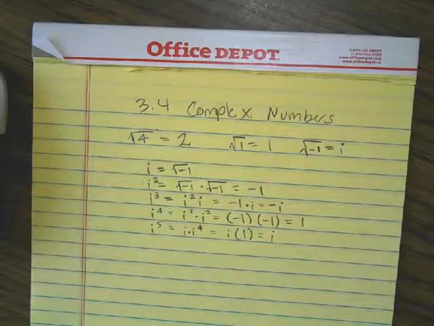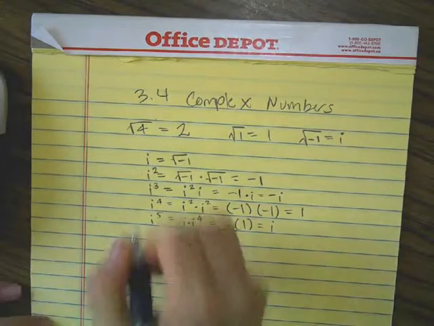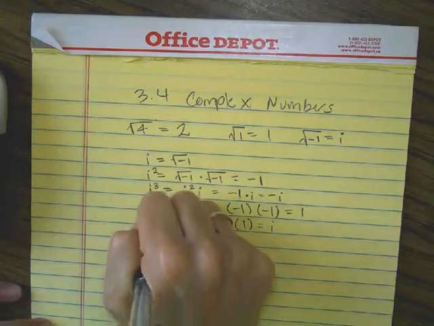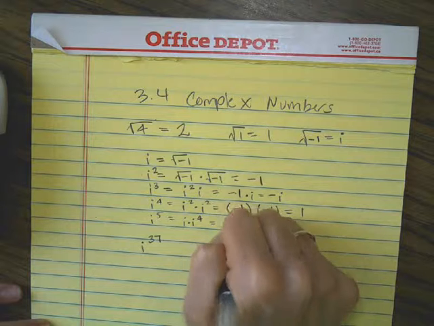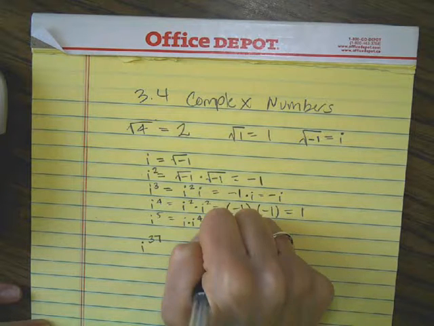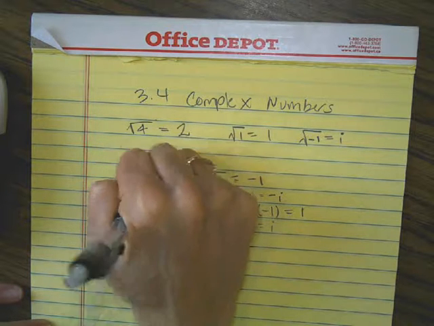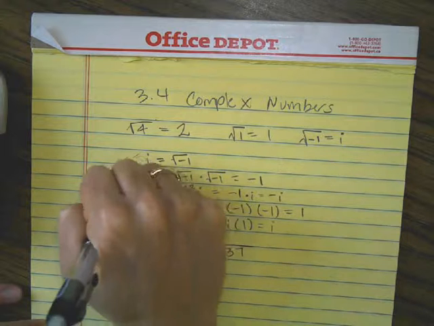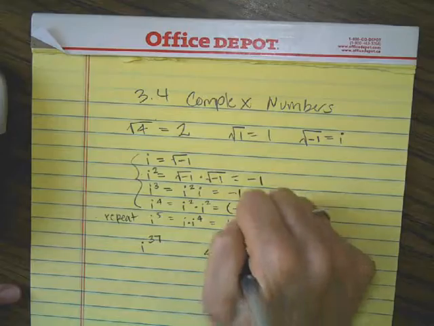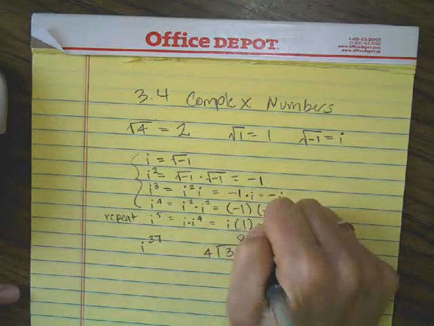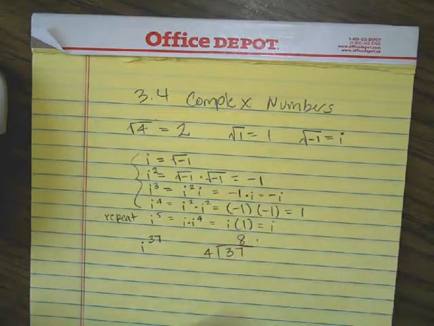So if they ever ask you for anything that's greater than 4, the easiest way to do this is say, okay, let's say they ask you i to the 37. Well, you take 37 and you divide it by 4 because it starts repeating after 4, and you get the remainder. So 4 goes into 37 9 times, right?